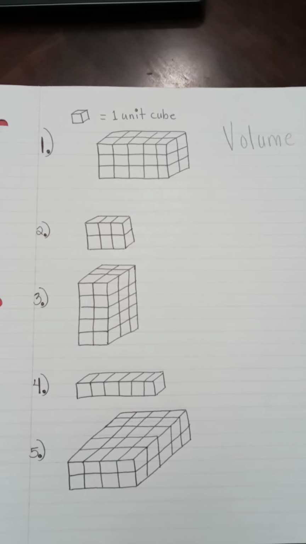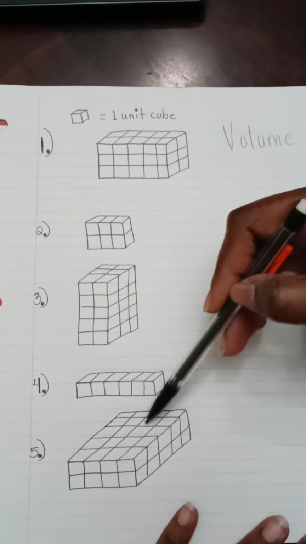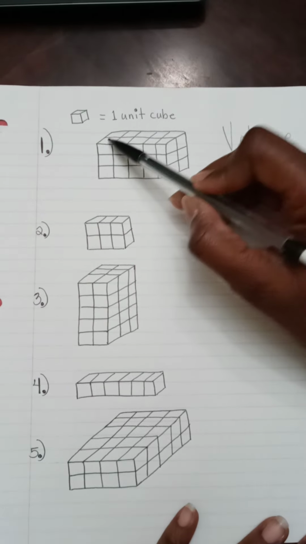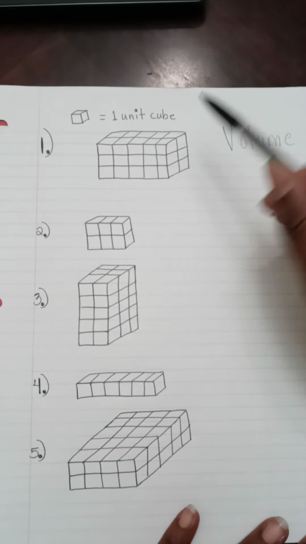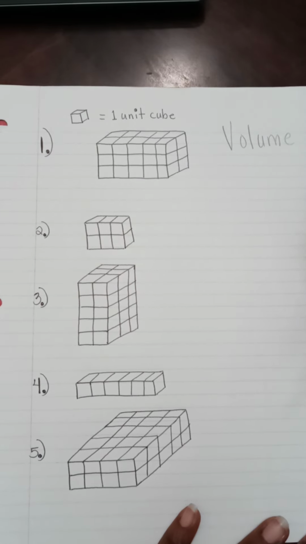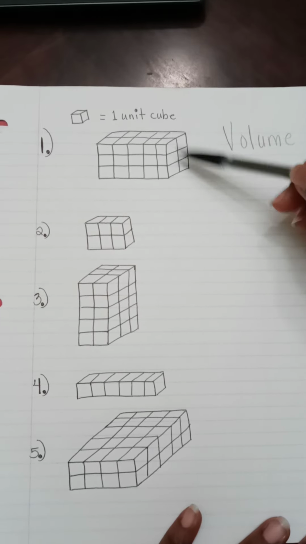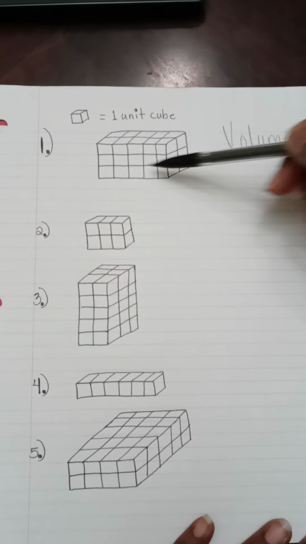Okay? So, with volume, there are a couple of things that you have to know. First thing that you need to know is that all of these little cubes that you see inside of these rectangular prisms are called unit cubes. One is called a unit cube, and I have a picture of just one right here. Normally, a unit cube could be measured in centimeters, inches, meters, whatever. Just one of them is called a unit cube. So when we're trying to find volume, it's like how many cubes are in here altogether.